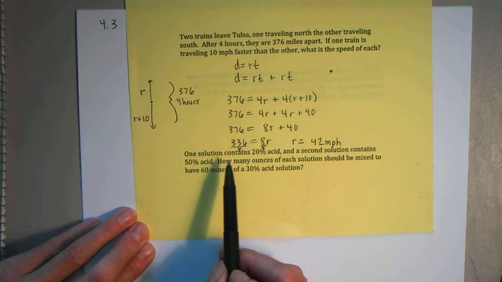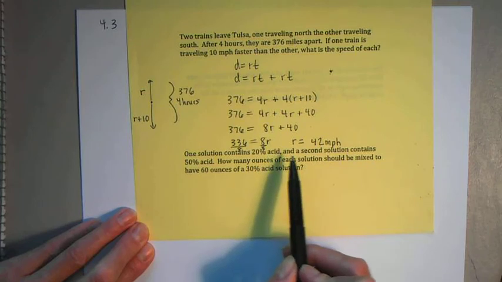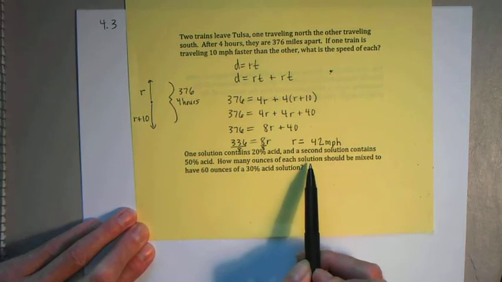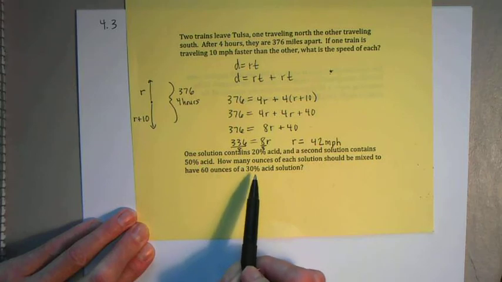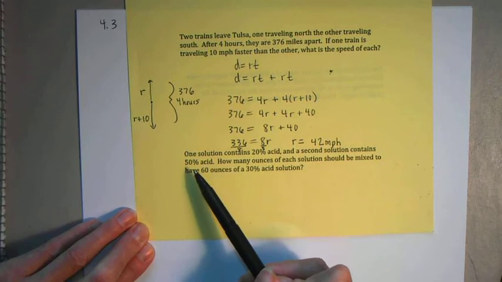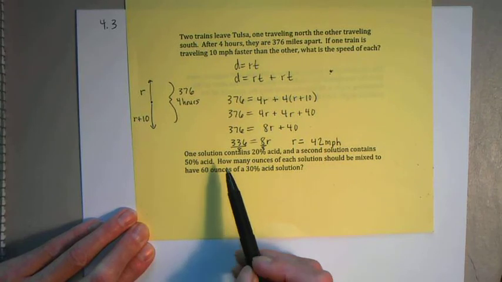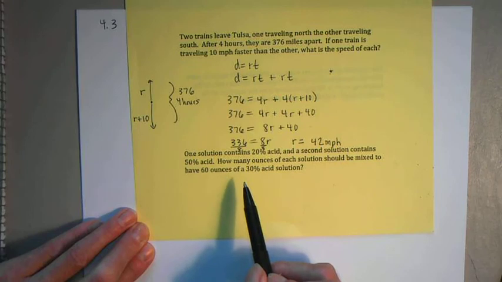One solution contains 20% acid. A second solution contains 50% acid. How many ounces of each should be mixed to have 60 ounces of a 30% acid solution? So I'm going to mix my 20% and my 50%. In every single problem that I've seen in this course, we're going to write a system. We want two equations with two unknowns.